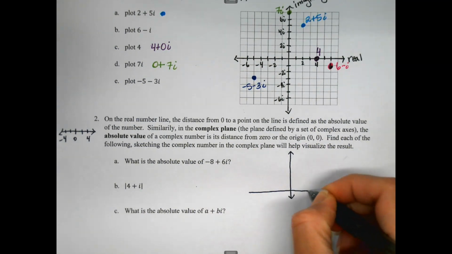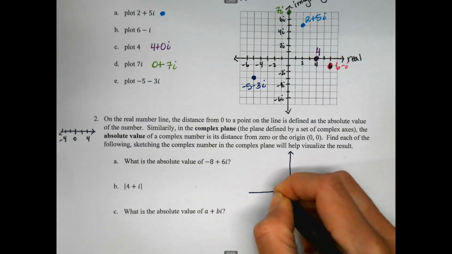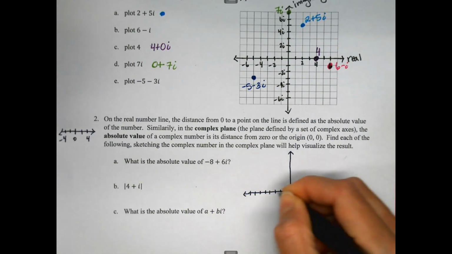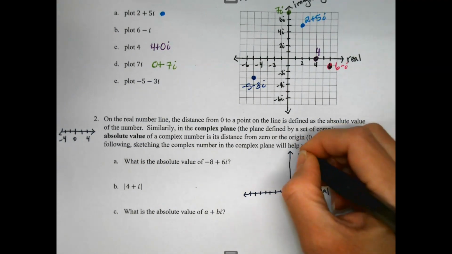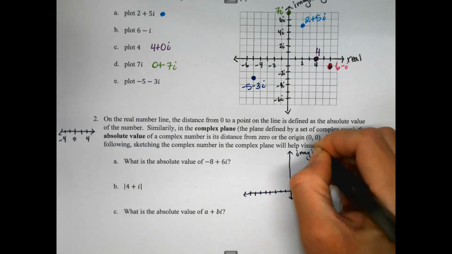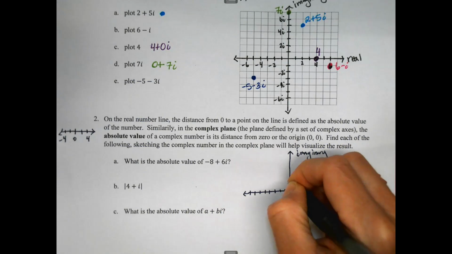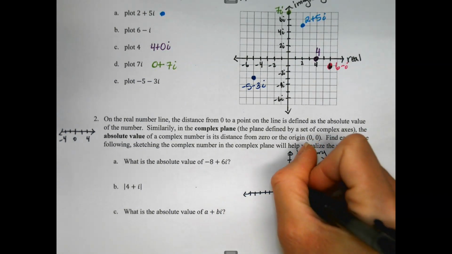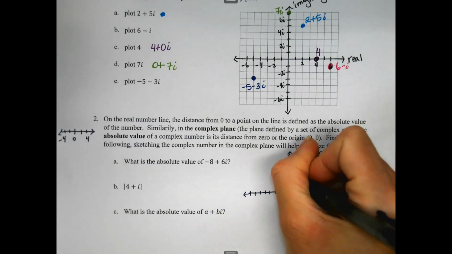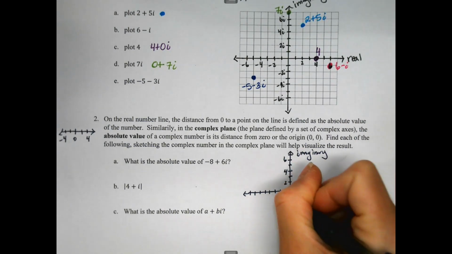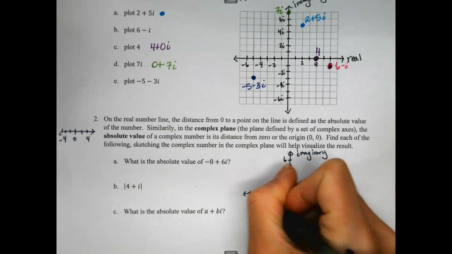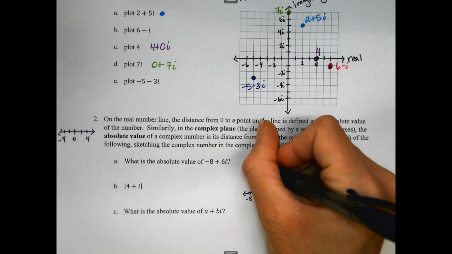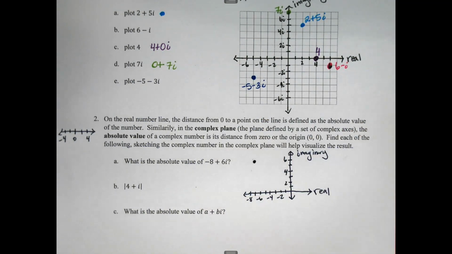We would go negative 8 in the x direction, on the real axis, and then positive 6 in the imaginary direction. And therefore, this point would be up here at (-8, 6).